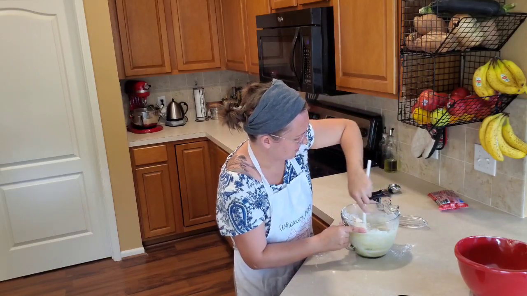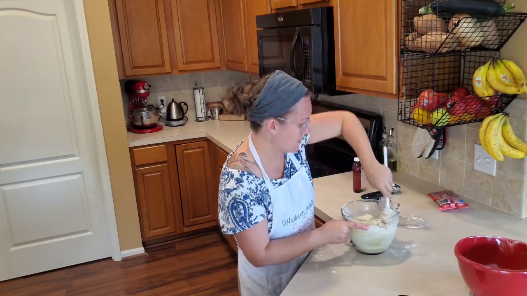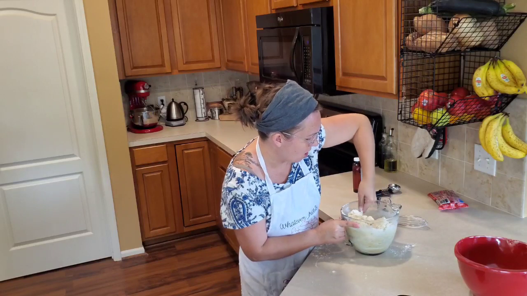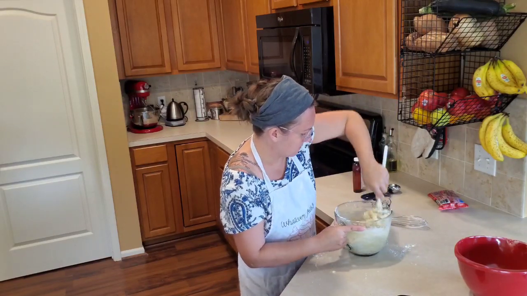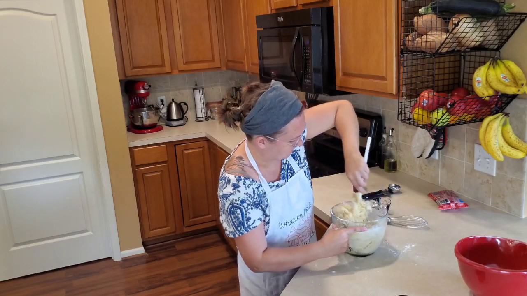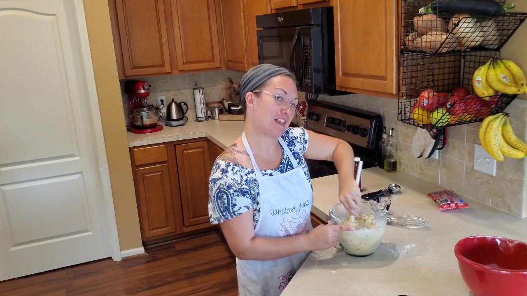Great. Make sure you're scraping the sides of your bowl, digging all the way down to the bottom, so we don't have any hidden pockets of flour. We don't want to scoop out a cookie and get a pocket of flour.